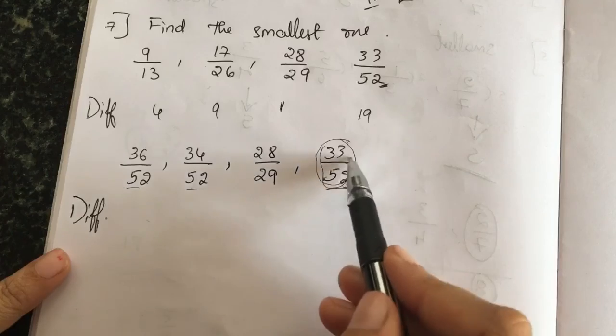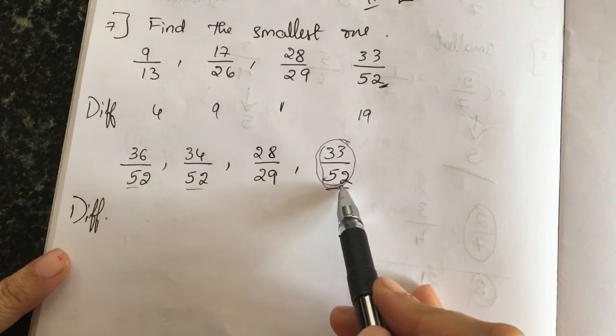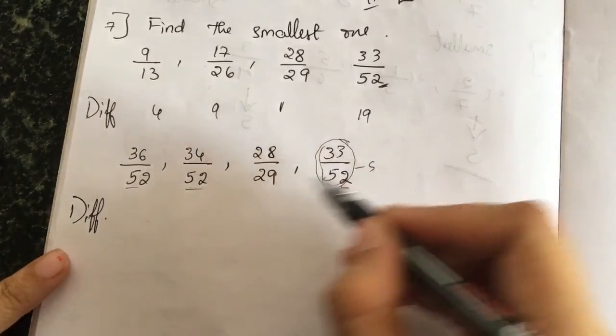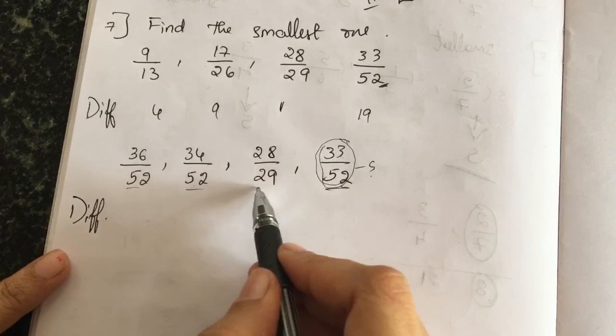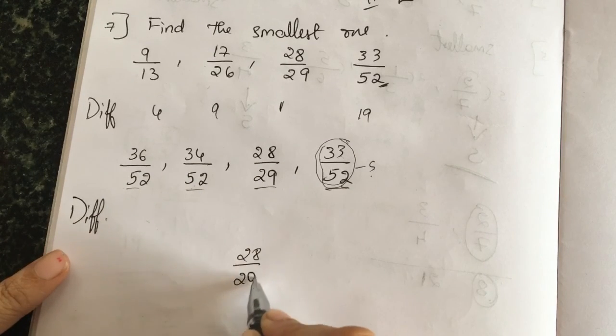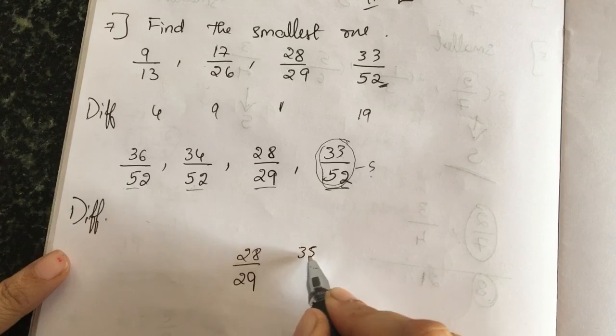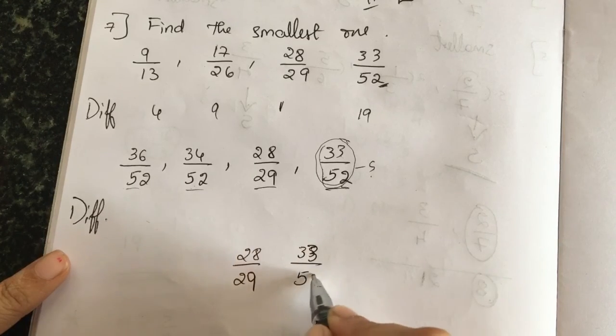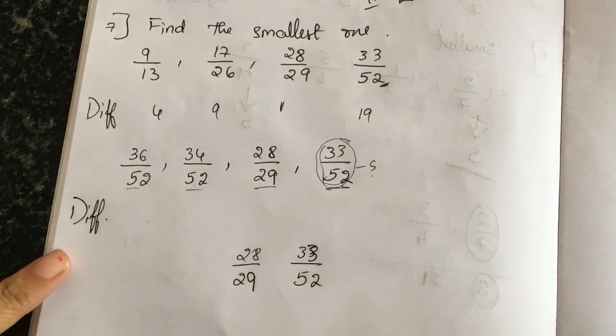Among these two, because this is 33 by 52. So this is the smaller one when I consider this. But with this, what happens? It's 28 by 29, 33 by 52, right?